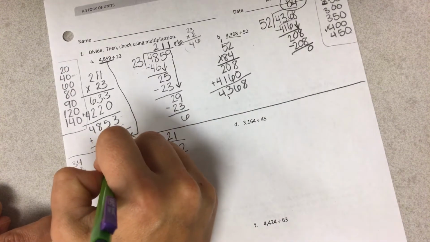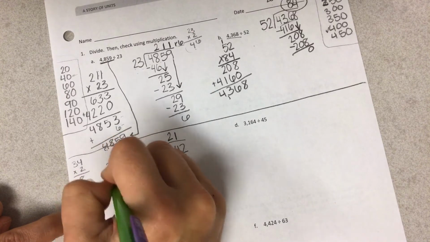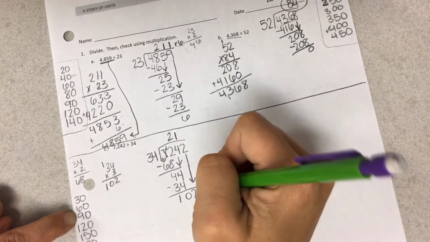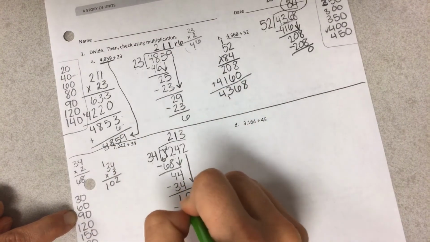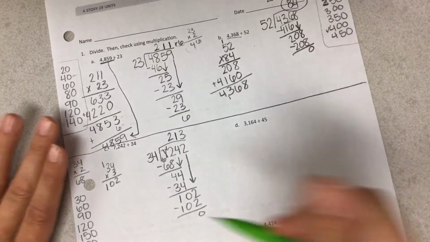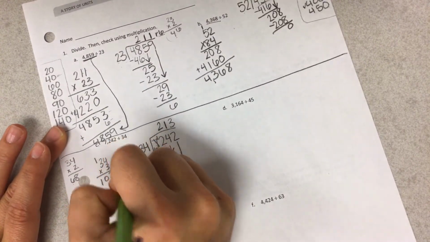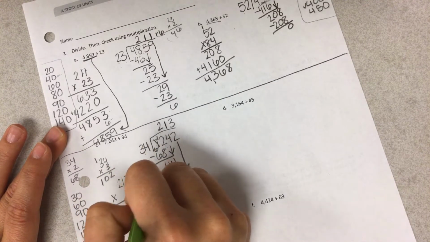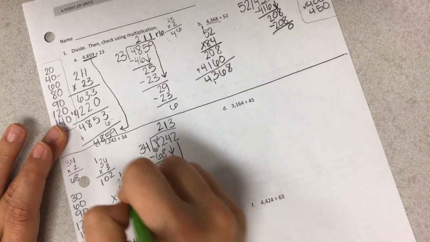So let's do 34 times 3. 4 times 3 is 12. Carry my 1, 9, 10. Oh goodness, that's 102. So it's 3. 3 times 34 is 102. So if I did this right, I'm going to have no remainder. The thing is, guys, I've got to check it using my multiplication. So I'm going to do 213, and I'm going to multiply it by 34. So let's check this. 2, carry my 1, 5, and 8.